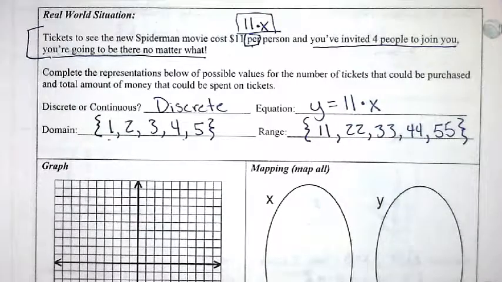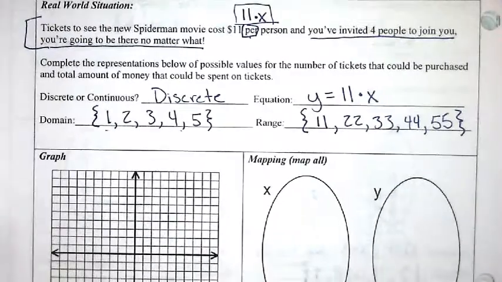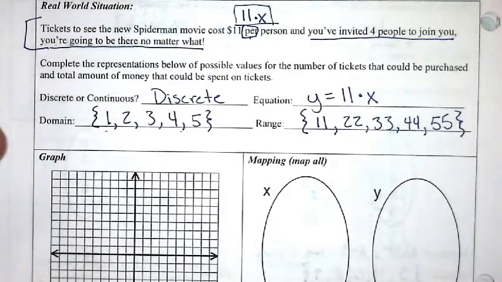Does everyone understand why we have a list? Can I have half of a person? No, a person is a person no matter what. Flat out, a person is a person.